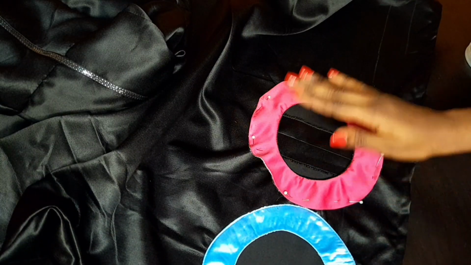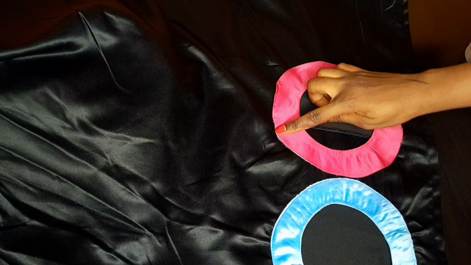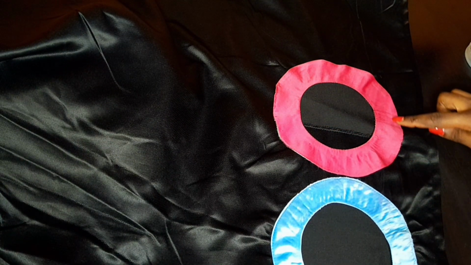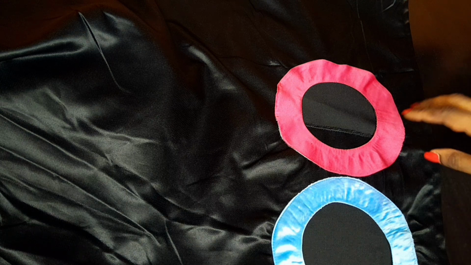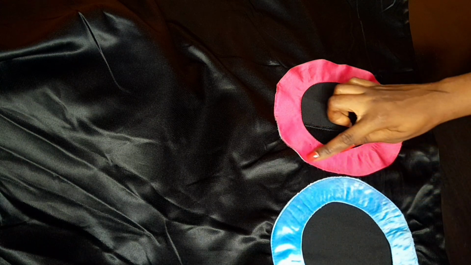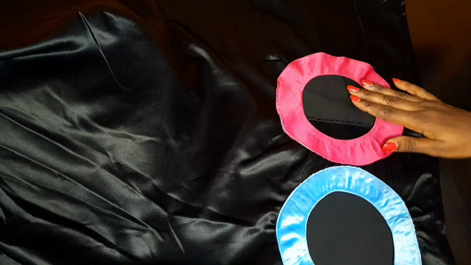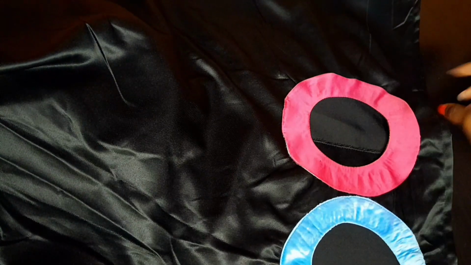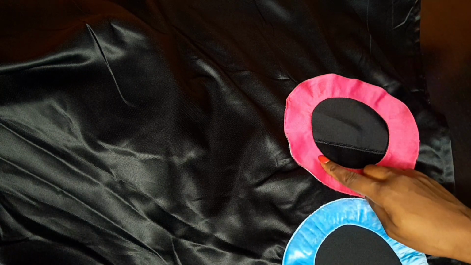So I put the hemming gum, went ahead to press it. Can you see? It's well laid, unlike the first one where I already sewed before putting the hemming gum. So my advice, before stitching around, secure the fabric with hemming gum first. You can see that this second one is a lot neater than the first one.